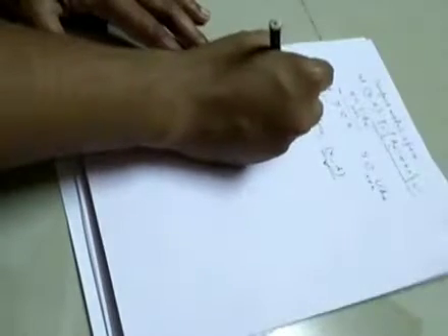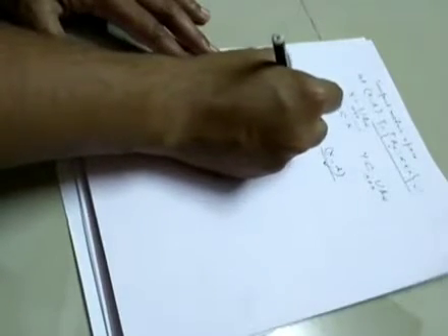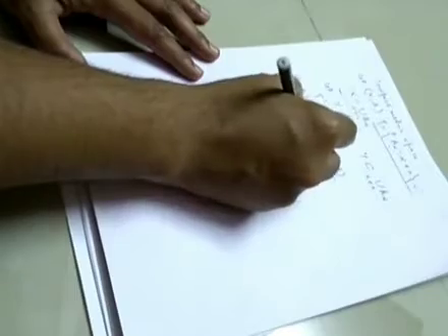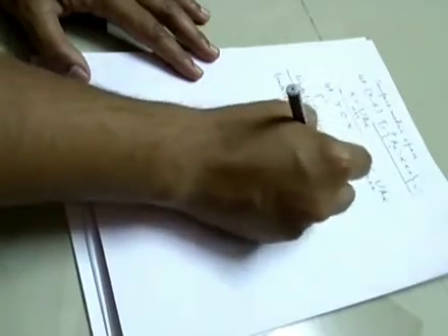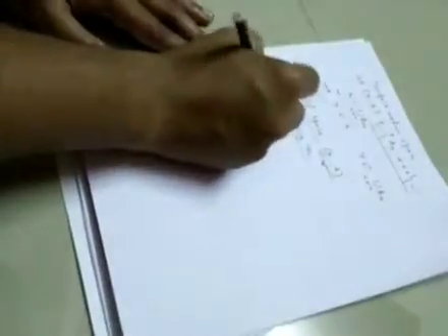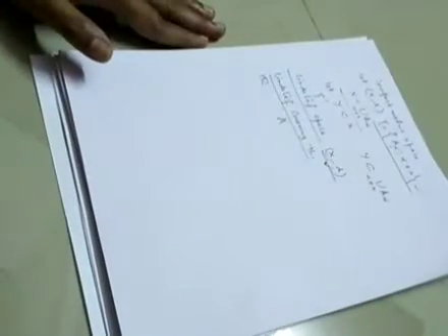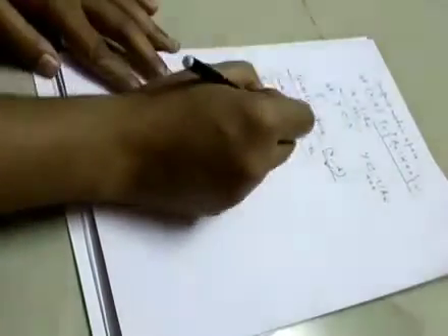Next, Lindelof covering theorem. The statement is: in the real line R, every open cover of a set has a countable subcover.